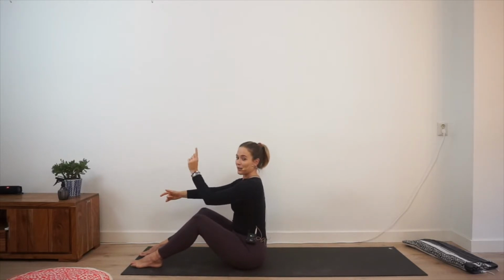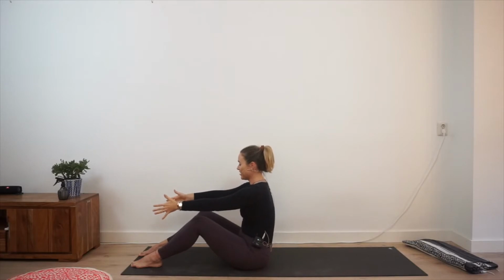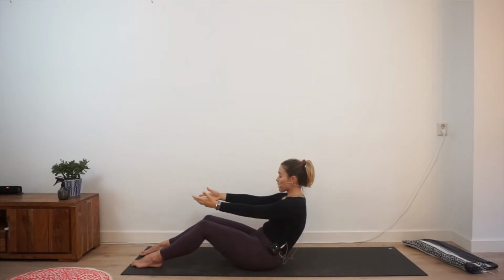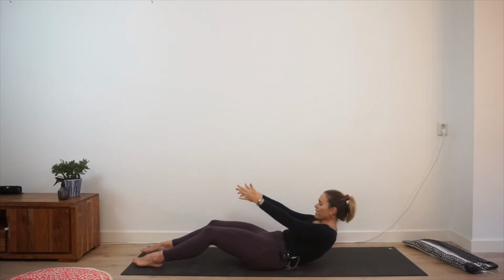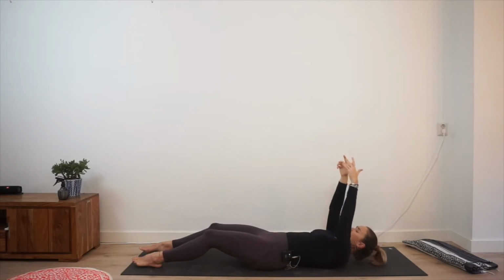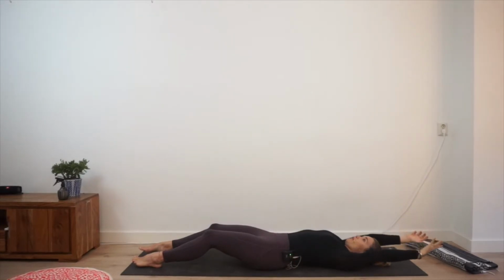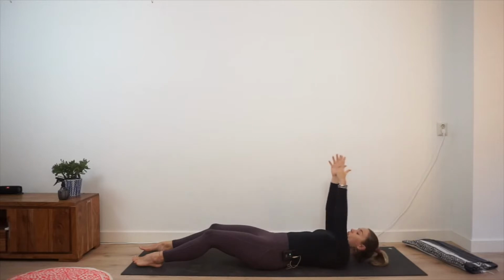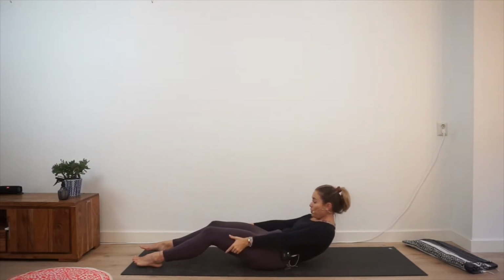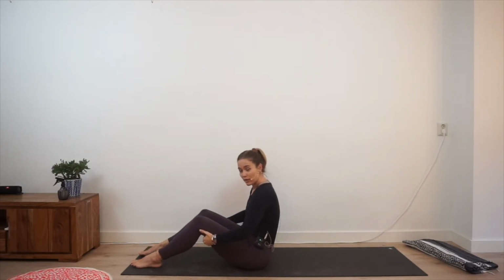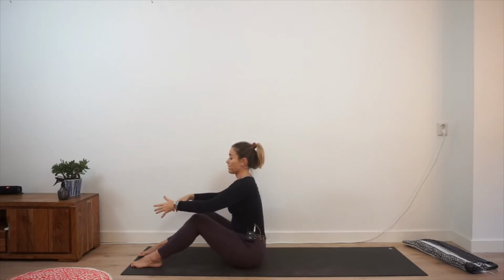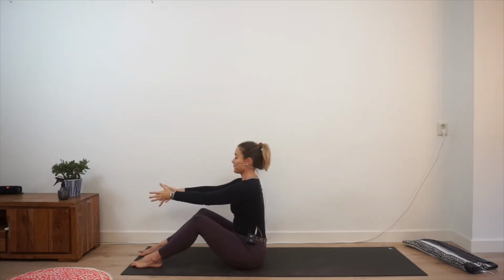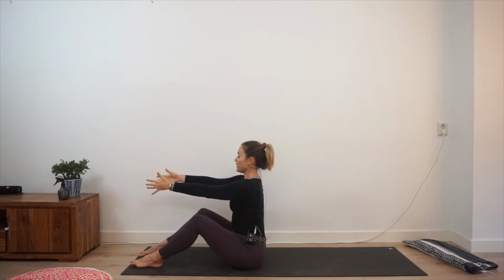Good. Good. Now for those of you at home who maybe struggle a little bit with that, getting down is usually not the problem, but getting back up is usually the problem. So if you're struggling to get yourself back up into seated, grab a hold of your legs and use them to help you up, just like a life hack there, okay? But if you don't need it, don't use it. Let's keep on going. Inhale.